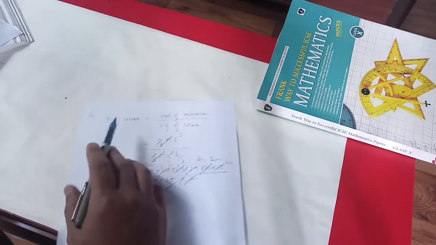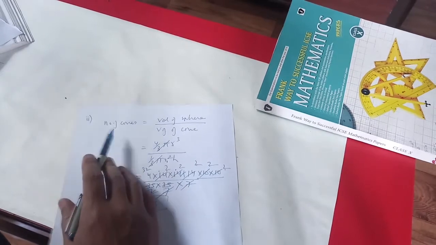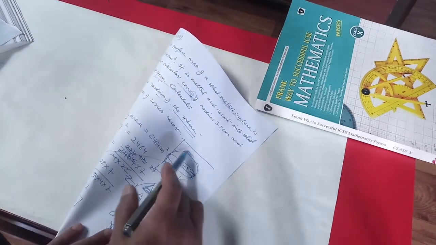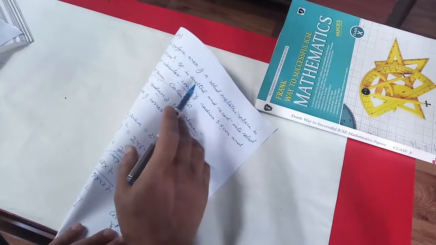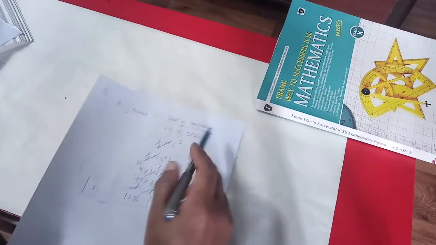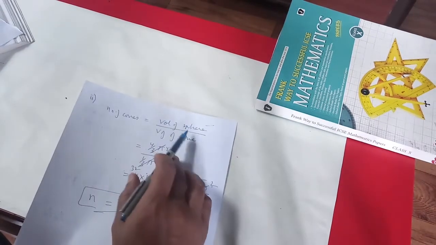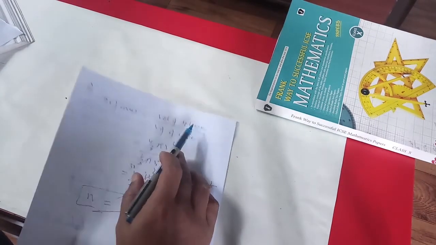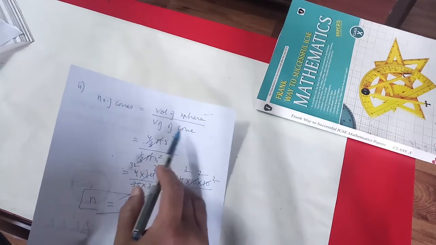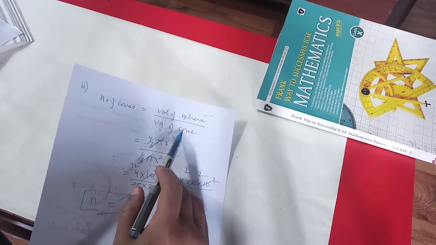The number of cones that is obtained will always be equal to the volume of the metal, the solid that is melted, divided by the volume of one cone. So here the bigger solid is the sphere. The volume of the sphere is melted and recast into the volume of cones, because you are making N cones.